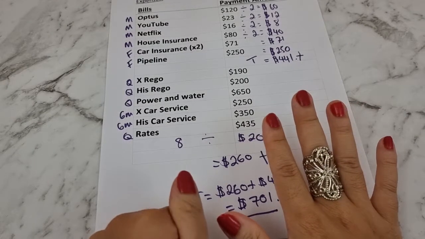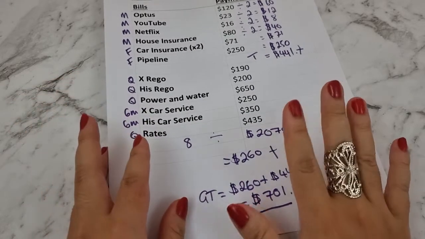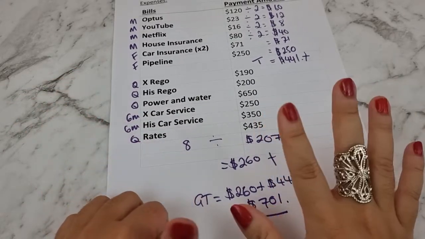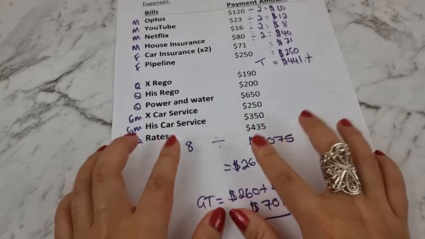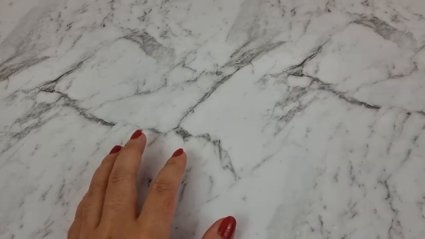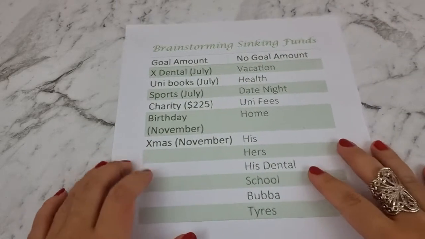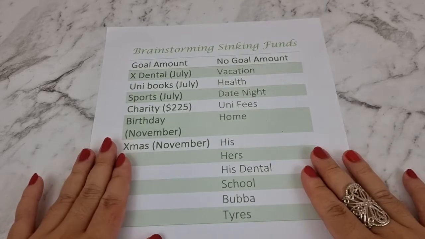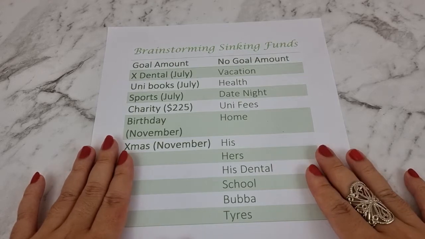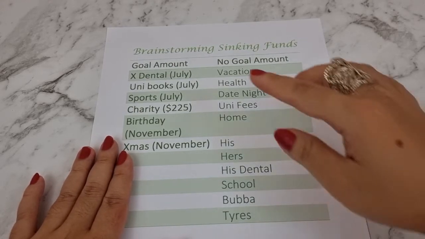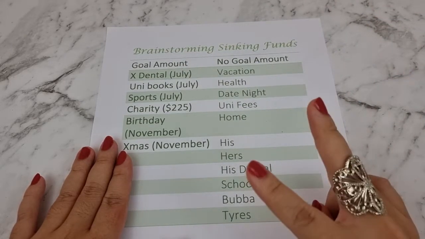Step number 6, this is the fun bit. In step number 6 we are going to work on our sinking funds. I did this off camera and brainstormed my sinking funds, what I need to save for, what I need an envelope for. And to me, there are 2 types of sinking fund.